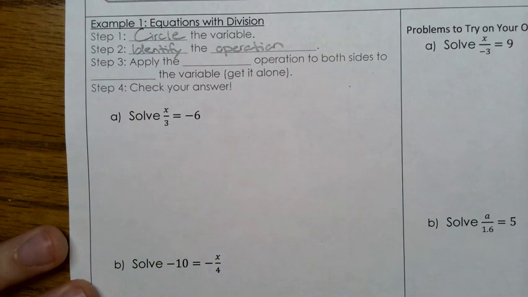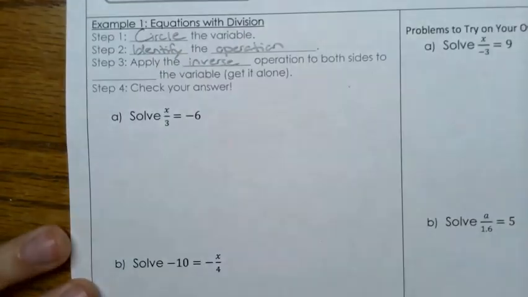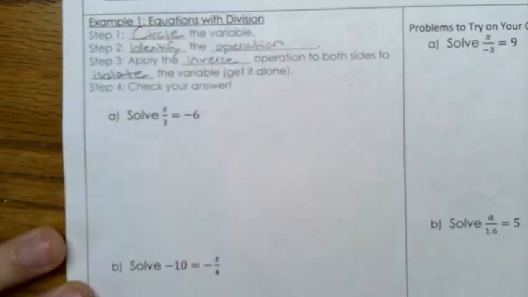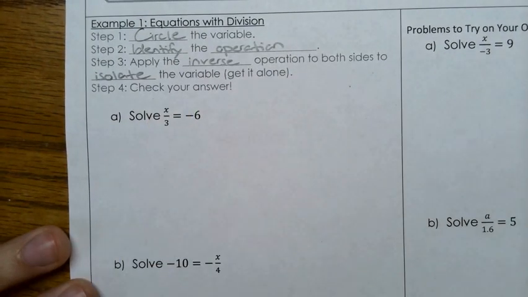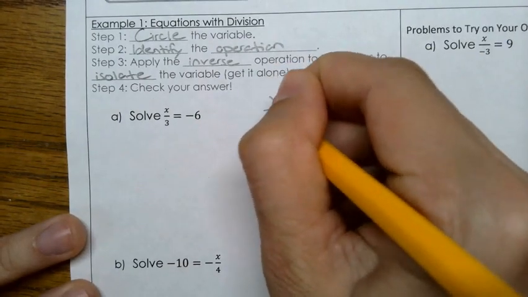Because once we identify the operation, then we can apply the inverse operation to both sides to isolate the variable, or get it alone. And then we always want to check our answer. So let's see this in action. Here's our equation. I'm going to write it over here just so I have a little bit more room.